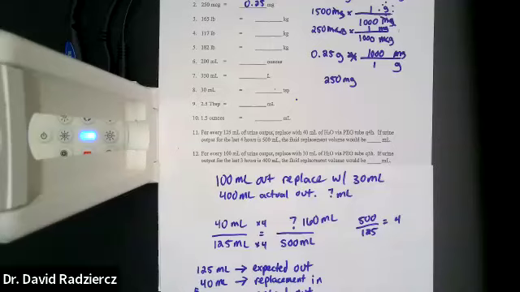So if it's 100 milliliters expected replaced with 30, and they only voided 50 milliliters, then the replacement volume would be 15 because it would be half of what was expected. So you can still do this calculation and find that relationship. Saying that, I don't think you're going to have to worry about smaller amounts. It'll probably be a big amount.